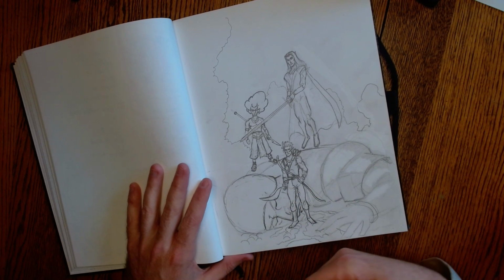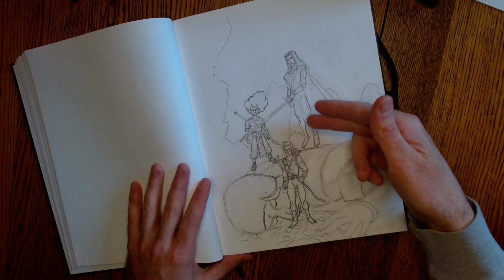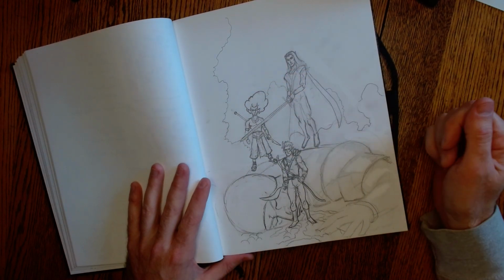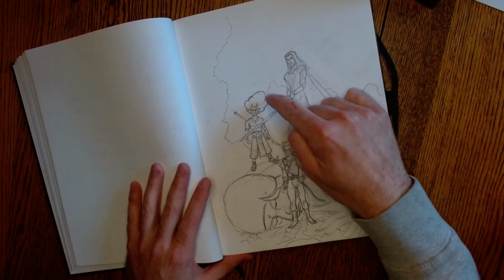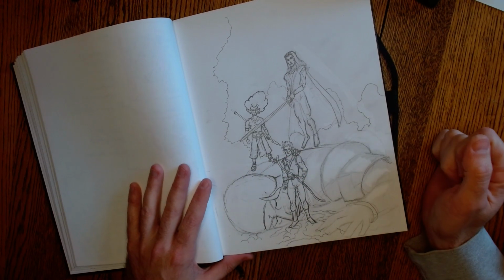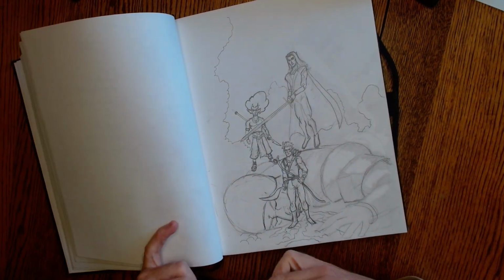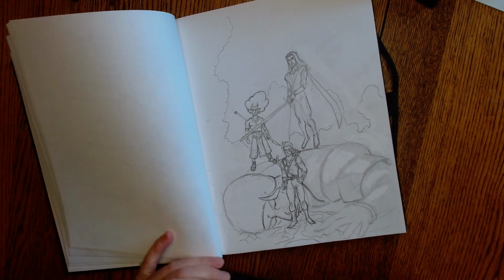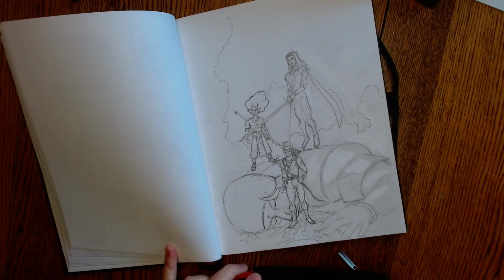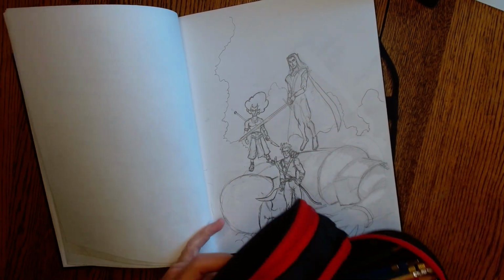Blocky. Round. Triangle. Round. Triangle. Square. And those three shapes right there are what set you up to create any type of character you want.